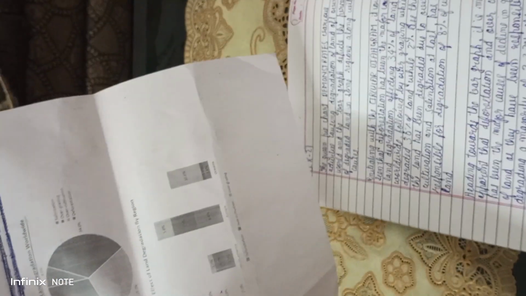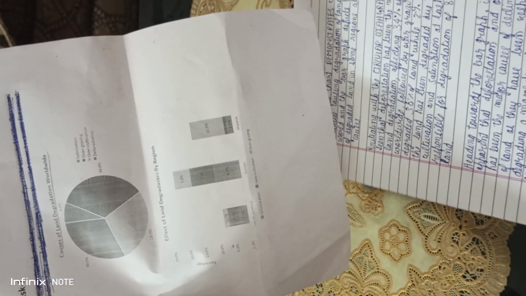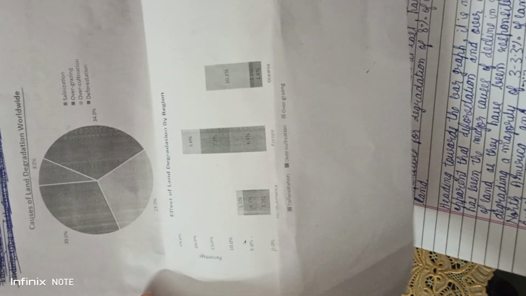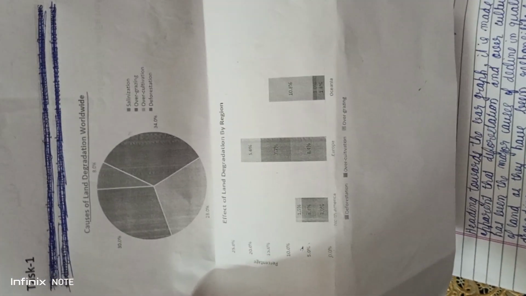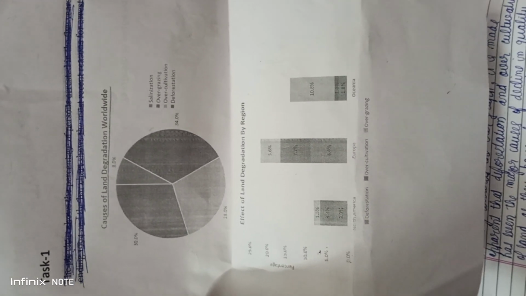The pie chart gives which causes lead to land degradation, and the bar graph shows that because of these causes this much percent of land of these countries got degraded. So it's quite difficult for the one who has started with writing task 1. Although it's not very difficult, look upon this very carefully.